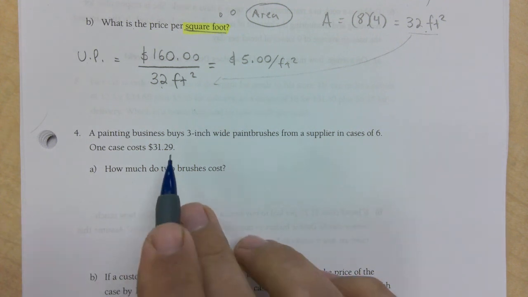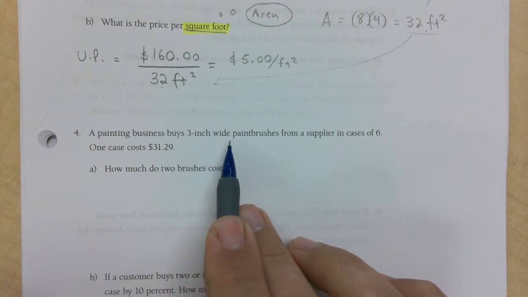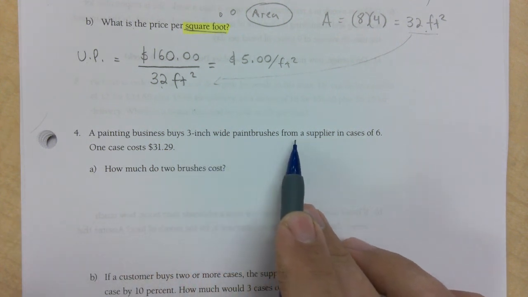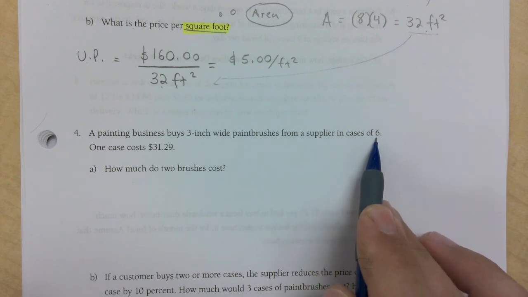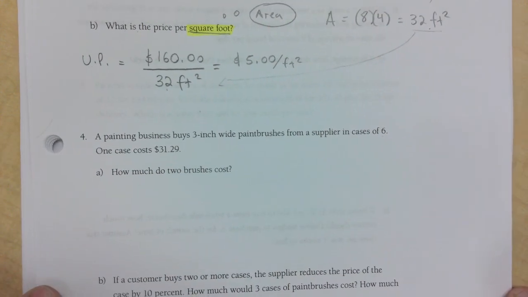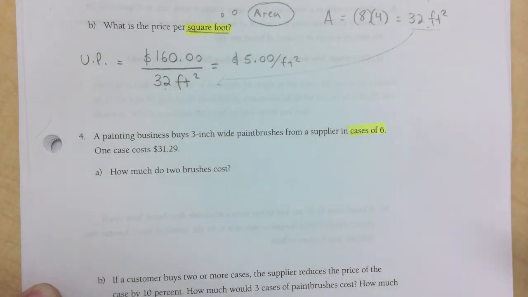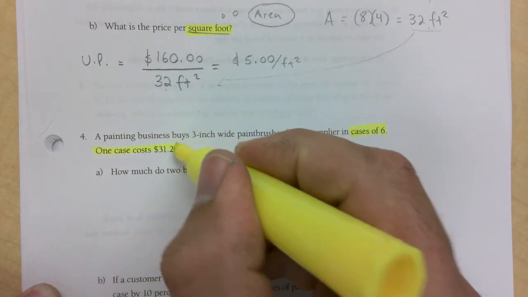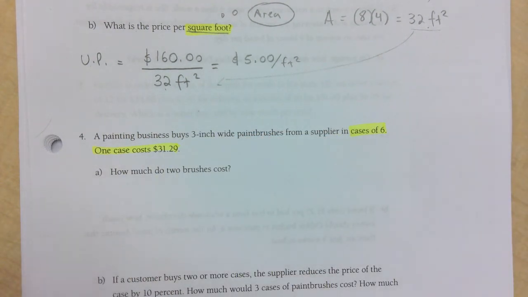Okay, so a painting business buys 3-inch wide paint brushes from a supplier in cases of 6. Sorry, my bad there. Cases of 6. One case costs $31.29. How much do 2 brushes cost?